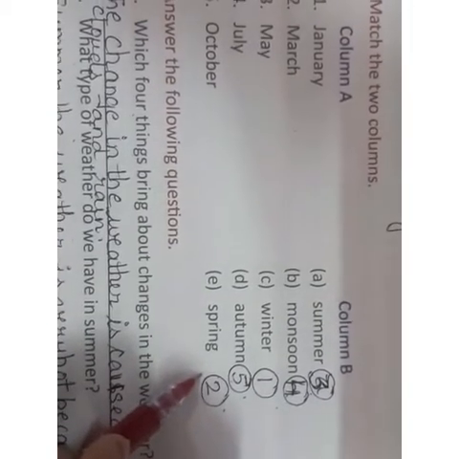यहाँ पर मैंने 1 लिखा है. March. मार्च में कौन सा सीजन होता है? स्प्रिंग सीजन होता है. So this is your E, option E, March. Then May is your summer season, option A. July is your monsoon season and October is your autumn season.